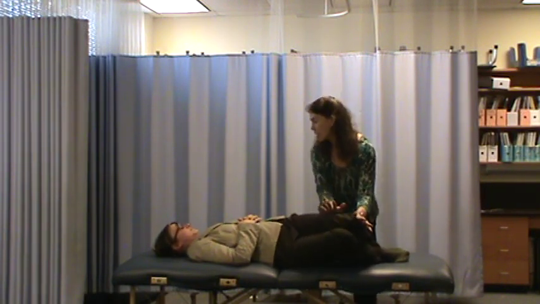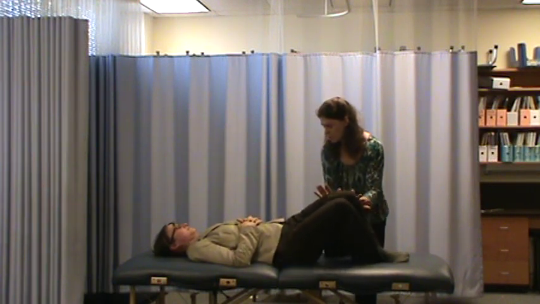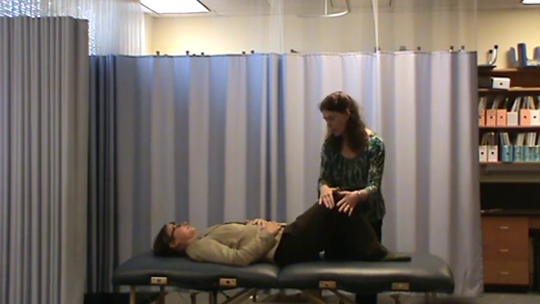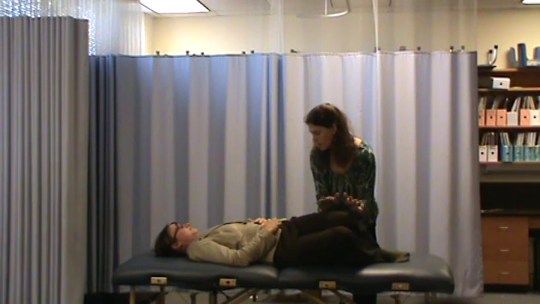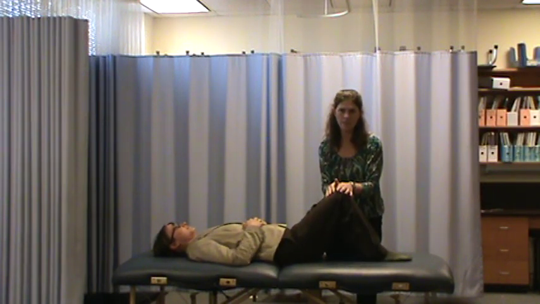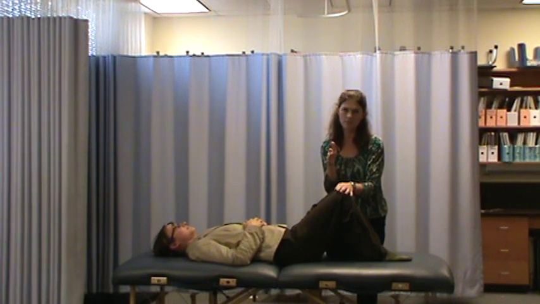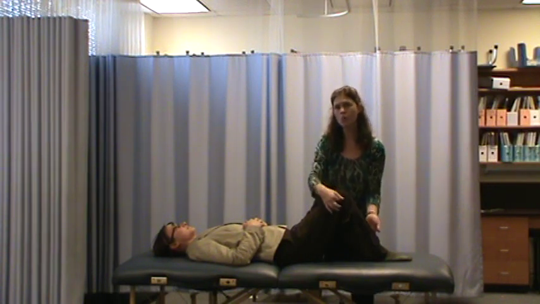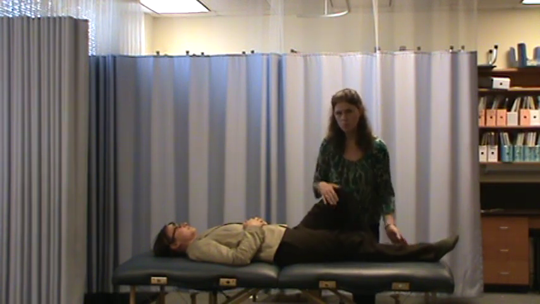And then I'm going to try to resist you. So try to push against my hand. Okay, and come back and back. Okay, relax. So Rhythmic Initiation is by definition a progression from passive to active assistive to active to resistive. You may not do that in one session, but it does aim for the progression, whereas Rhythmic Rotation is just a passive movement. So those are the two mobility techniques that involve functional movements.